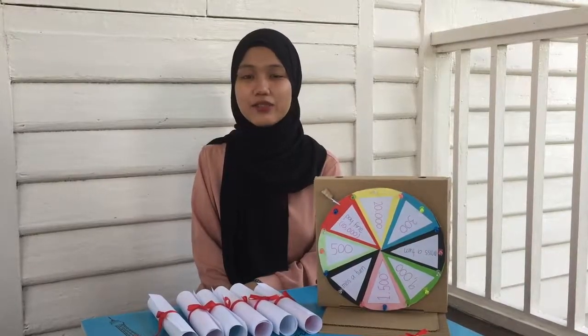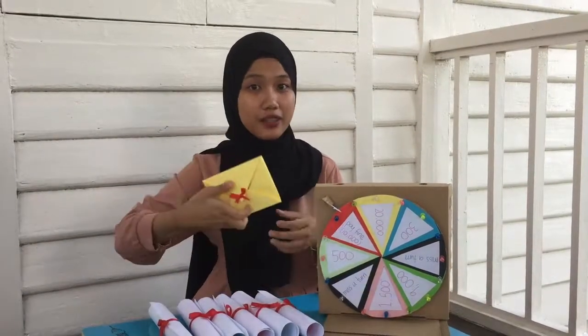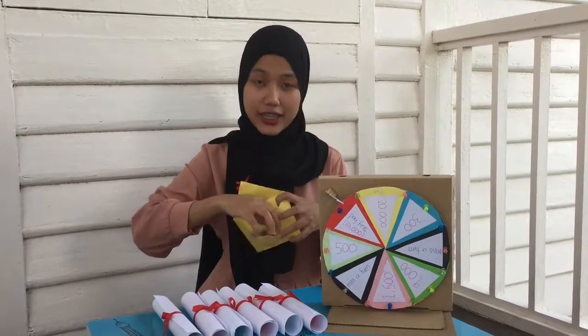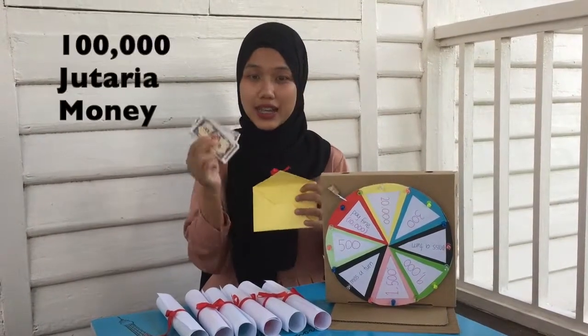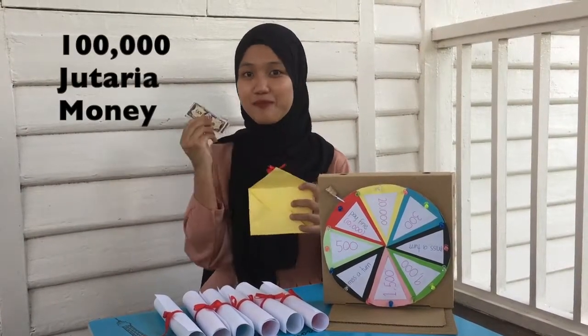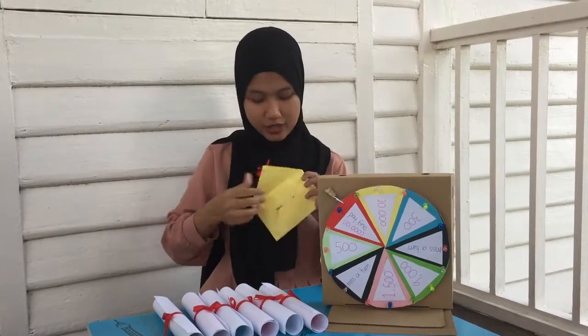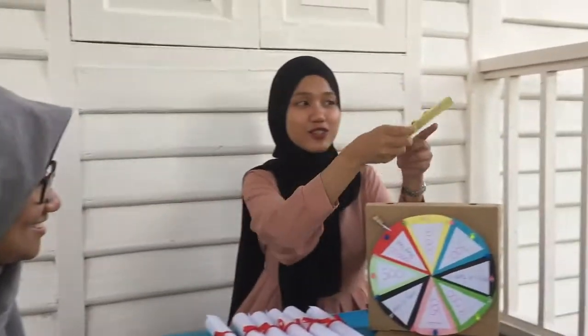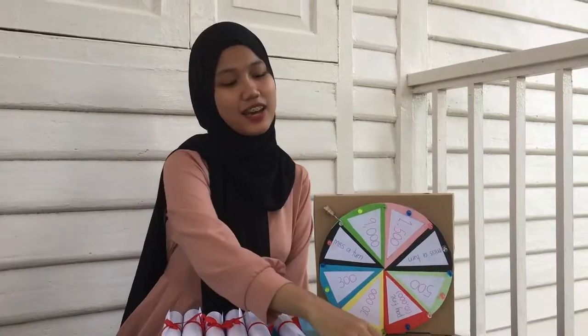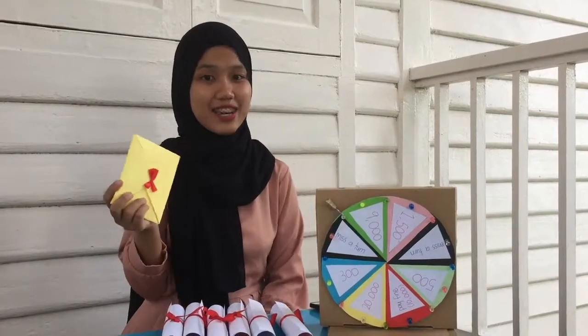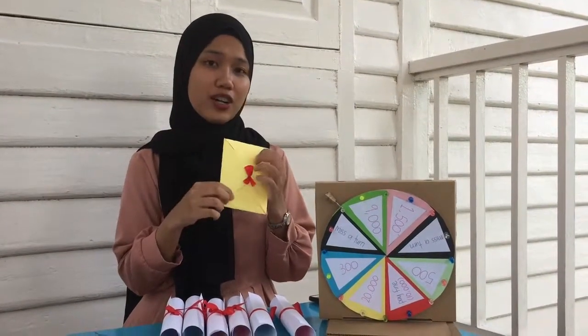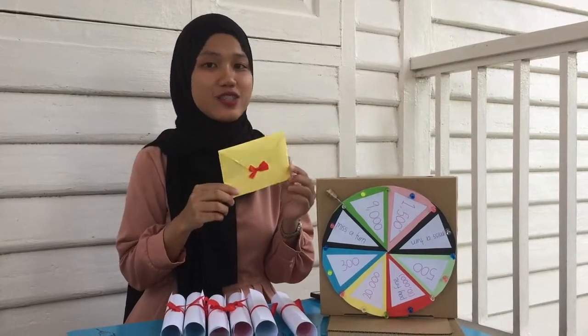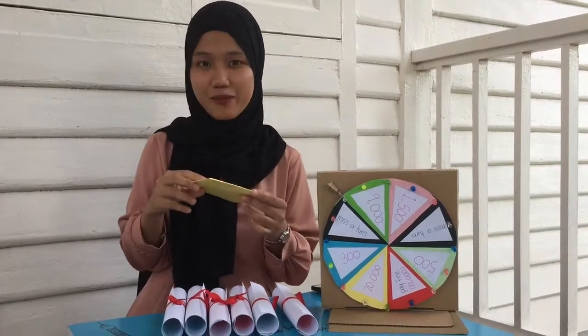So students will be divided into a few groups and each group will be given an envelope that contains money. In here we have 100,000 Jutaria money. So here goes to the first group and here goes to the second group. Now that the students have got their money, are you wondering what the money is used for? So now I will explain it to you.